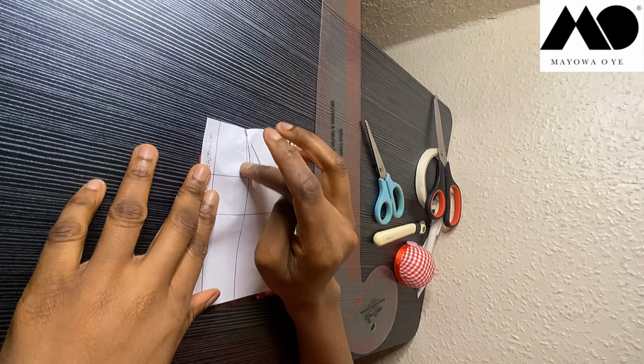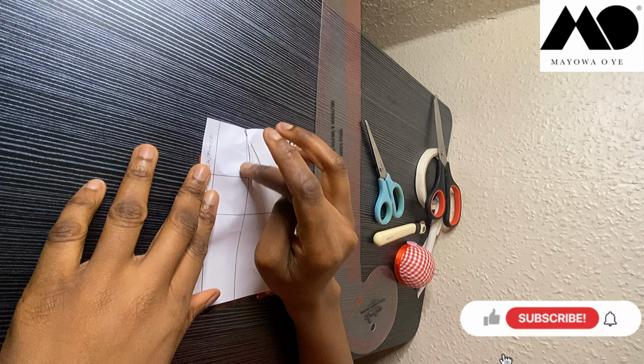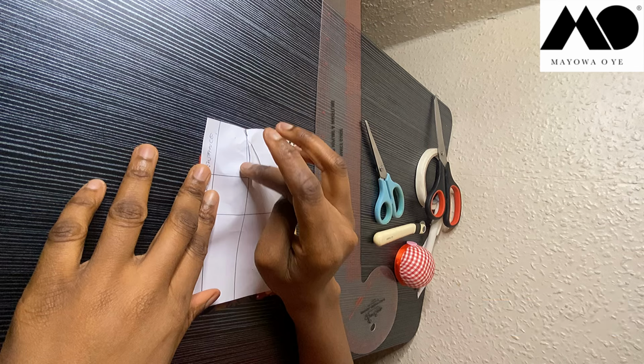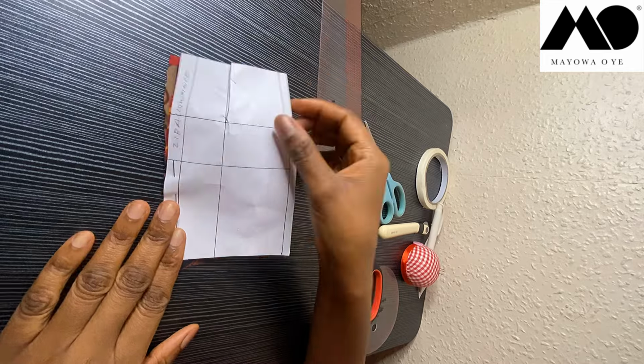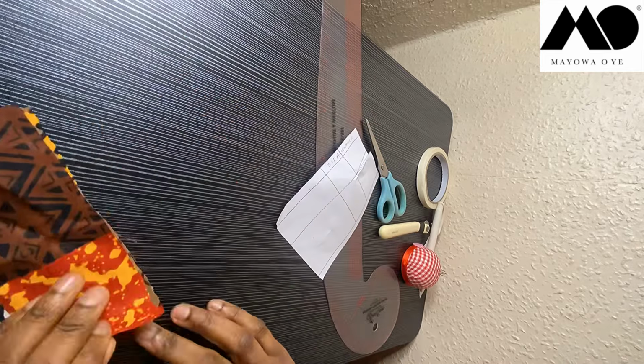And that's it really. Also, before cutting the pattern on the fabric, I made sure to close in my dart because I didn't really need it anymore. All I did was close my dart and secure it with a paper tape or a pin before placing the pattern on my fabric to cut the back pieces out. So yeah, this is it, my two back pieces cut out.